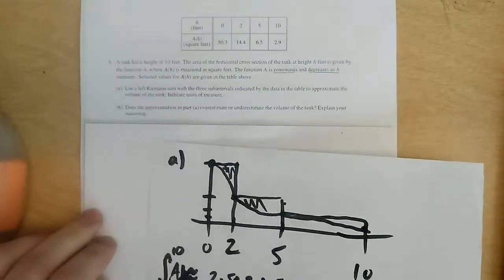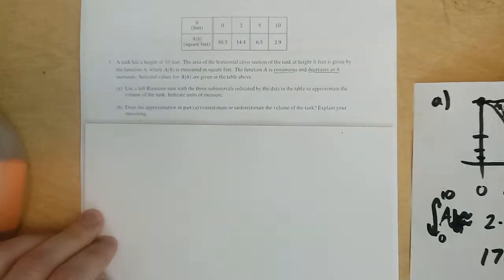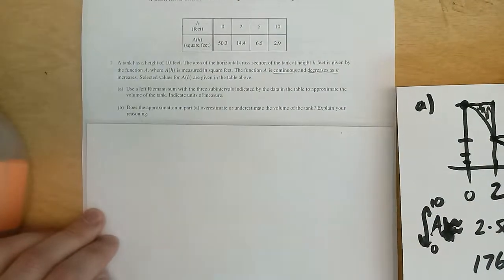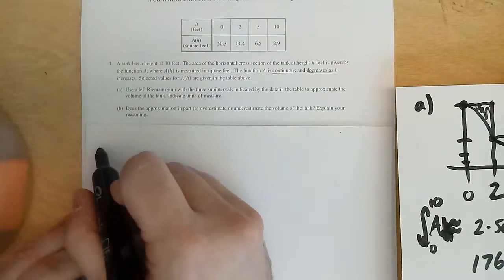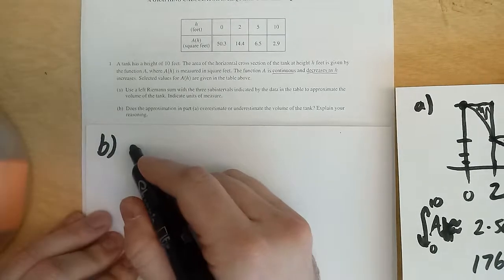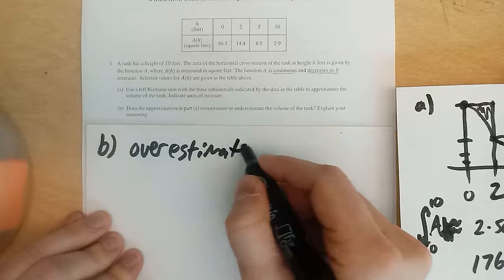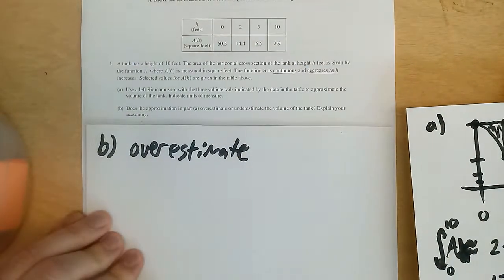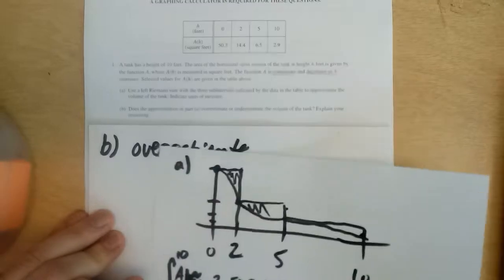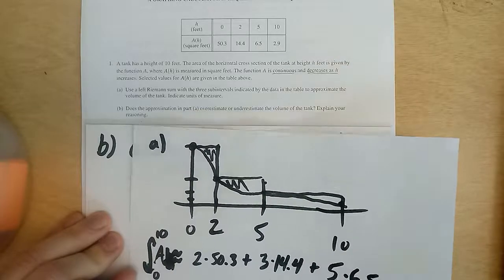That is not a good enough answer. So I would need to show something that really helps me. So in part B, it's an overestimate. And my reasoning, this picture is not good enough.